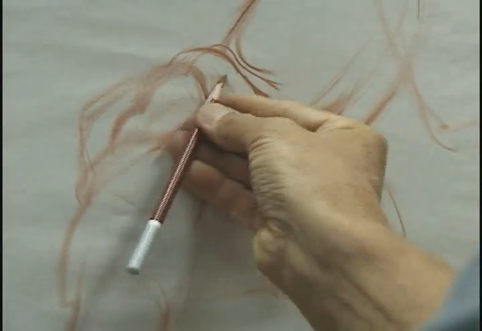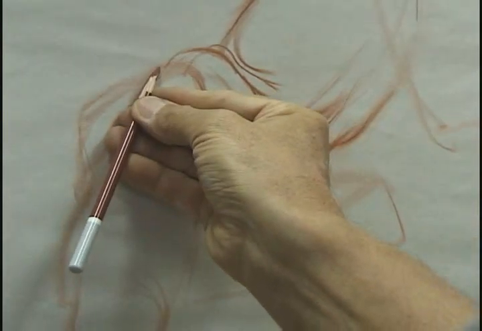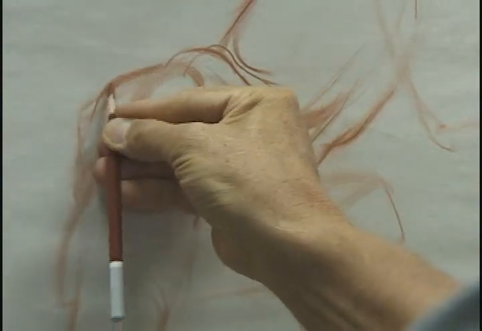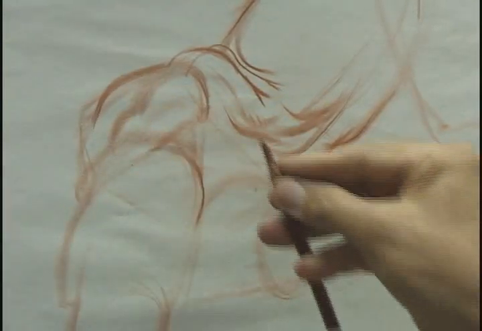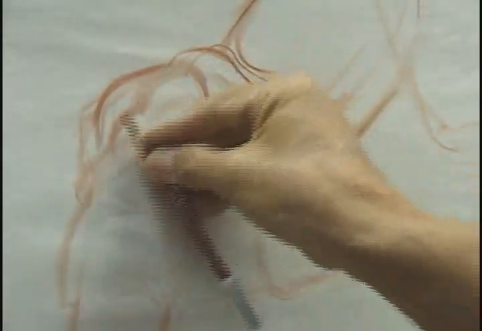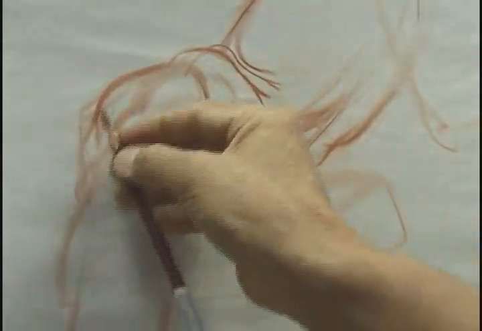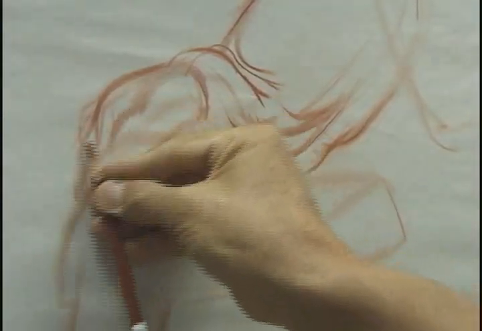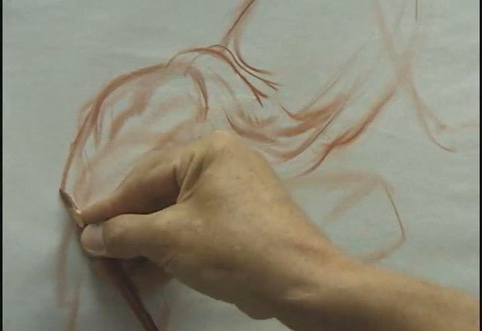You can see coming out from behind that. See more of the buttocks muscles coming out, but pulling in here. And we keep building, going down the side some more, and going underneath.